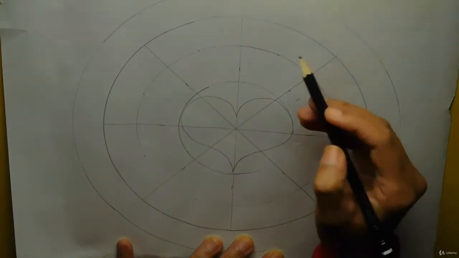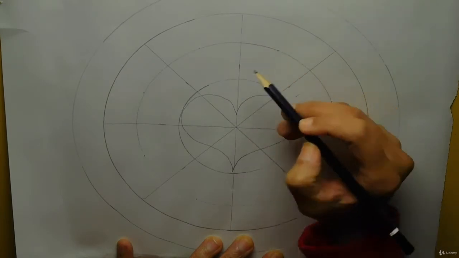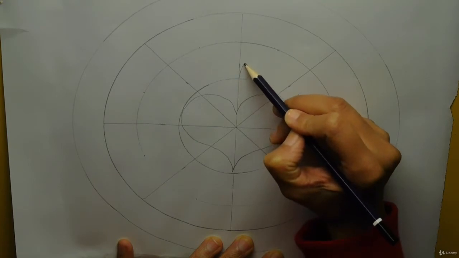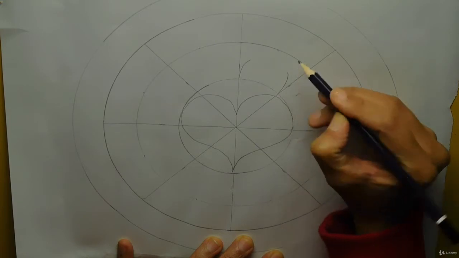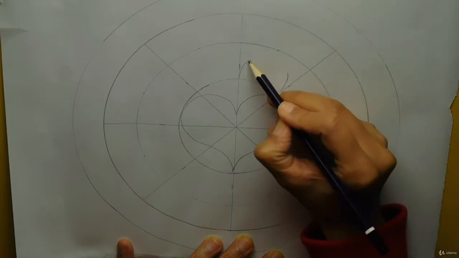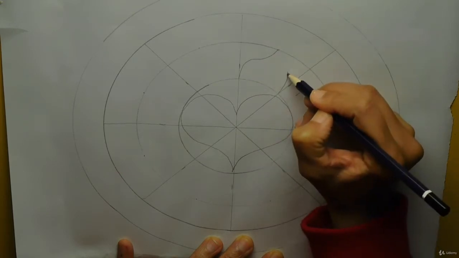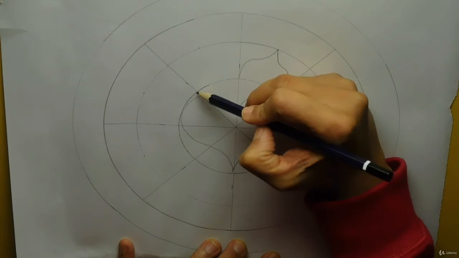Yeah. So just add dots, and then you're going to make a petal that goes up like this. Yeah, let's say halfway, and then it makes a curve and goes up. It makes a curve and goes up.